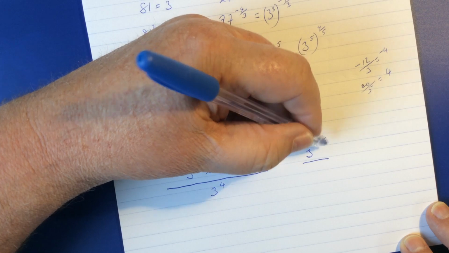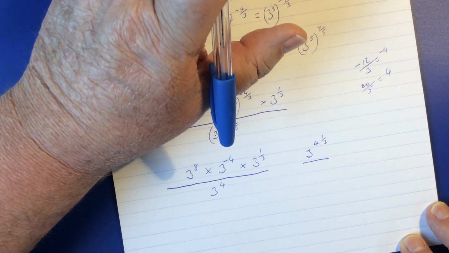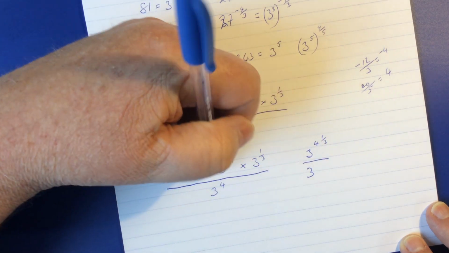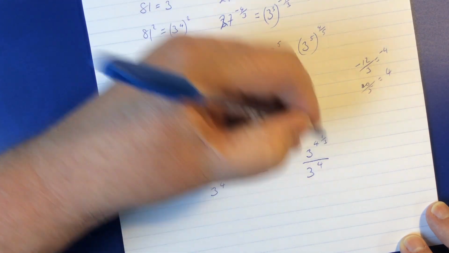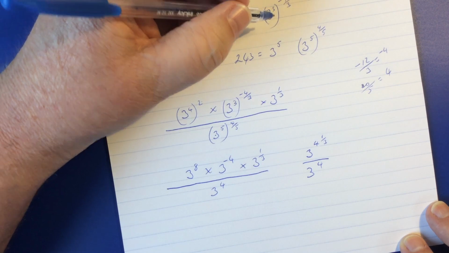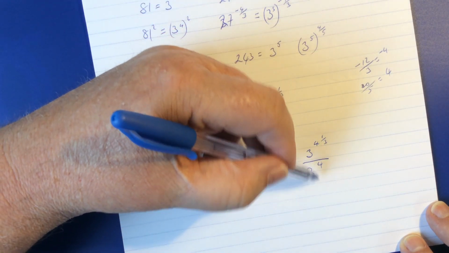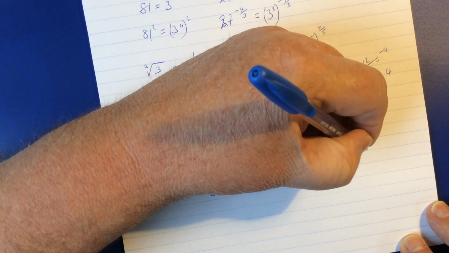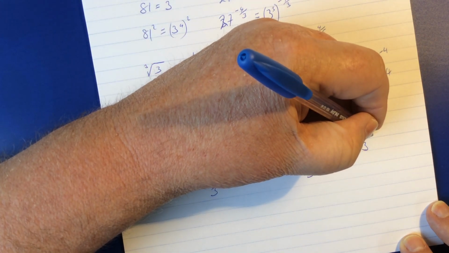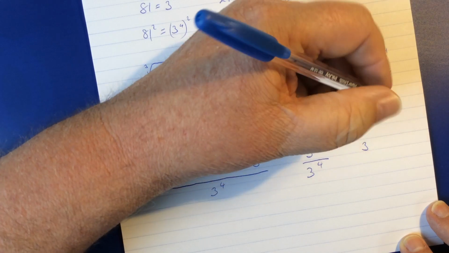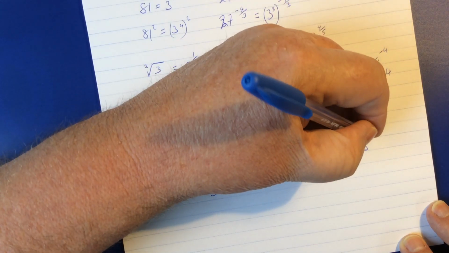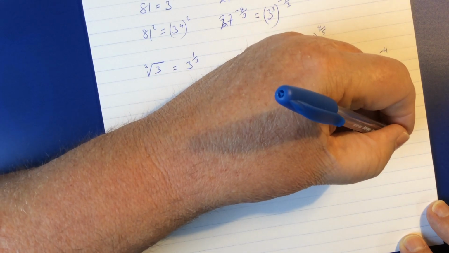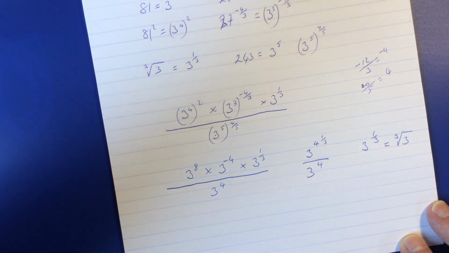It is in fact 13 over 3, but we don't need to worry about that because, having simplified the top, we now have this on the bottom, 3 to the power of 4. And the rules say that when we divide, all we have to do is subtract. And so the answer to this is as follows, which, if we want to write it, is the third root of 3.